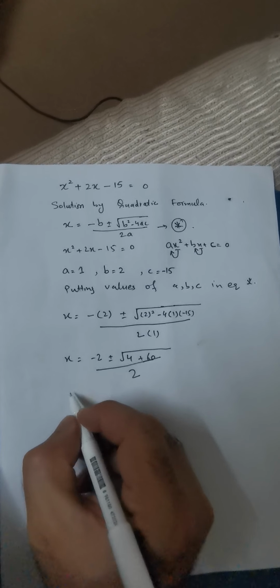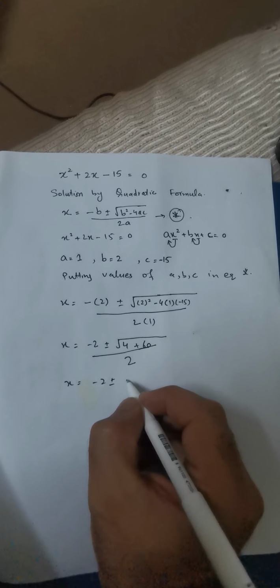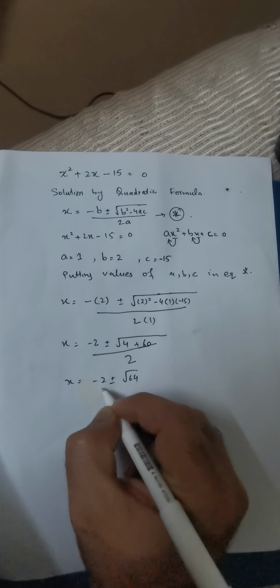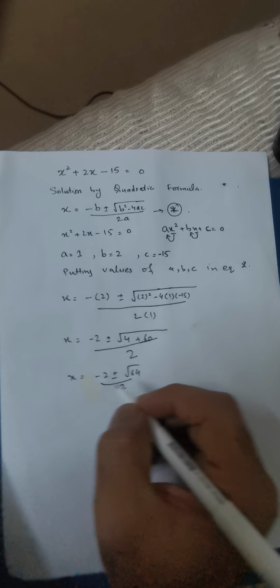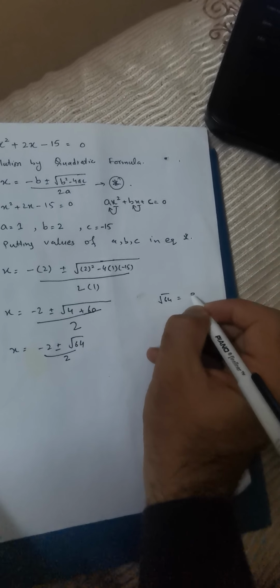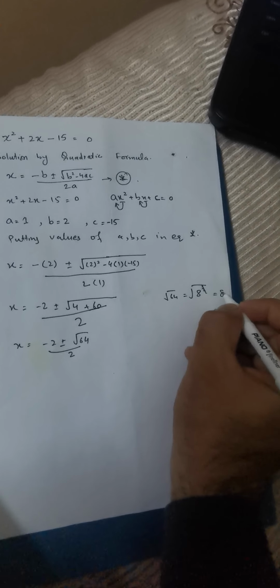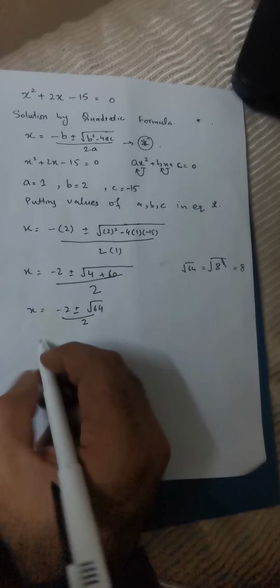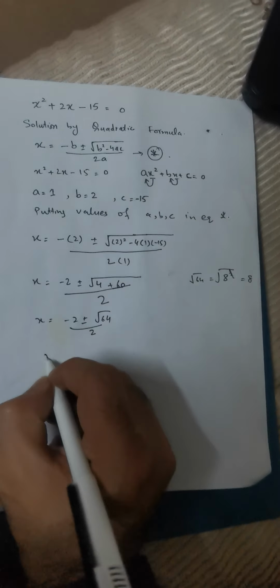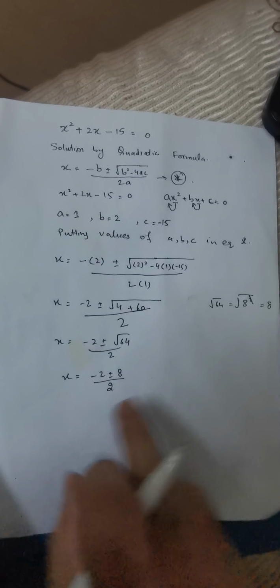So I'll now write minus 2 plus minus under root 64 divided by 2. When I solve under root 64, it comes out to be 8 square under the root, and it comes out to be 8. So the value of x will be equal to minus 2 plus minus 8 divided by 2.